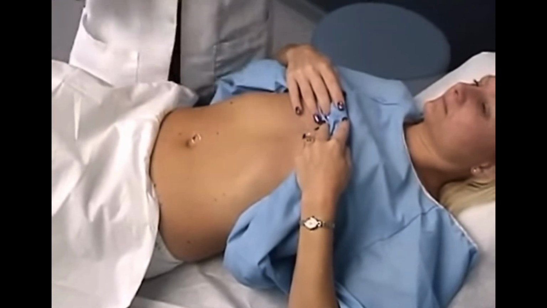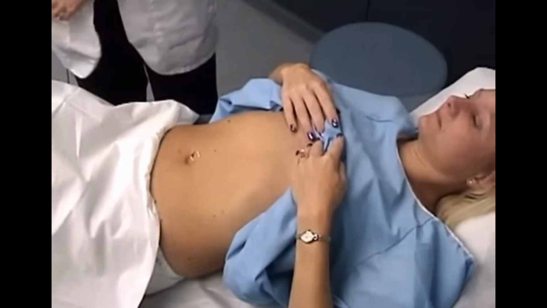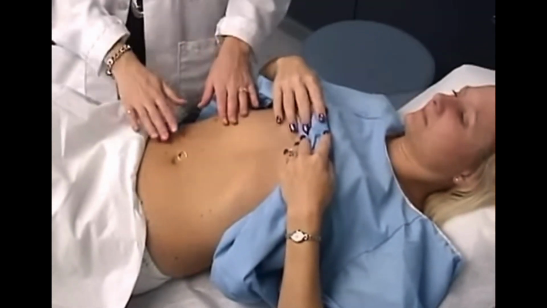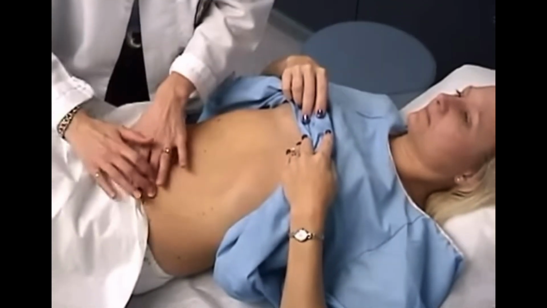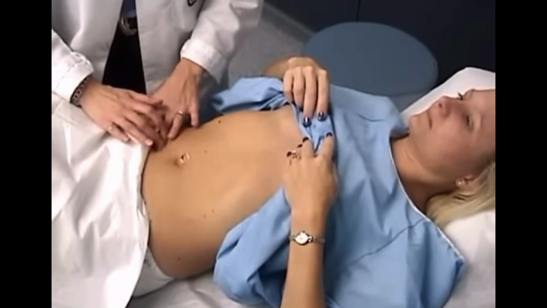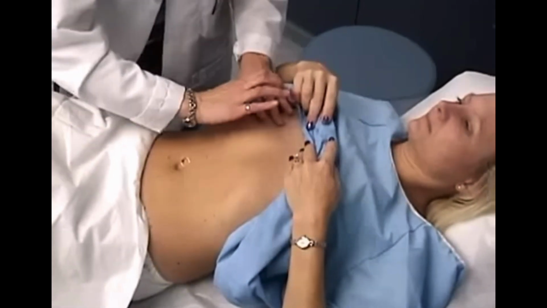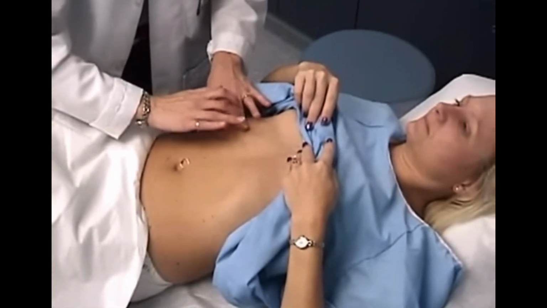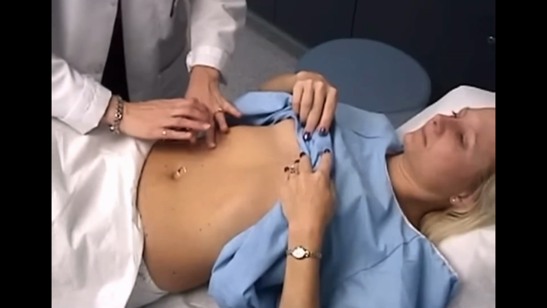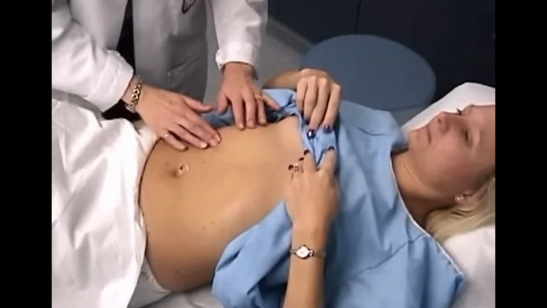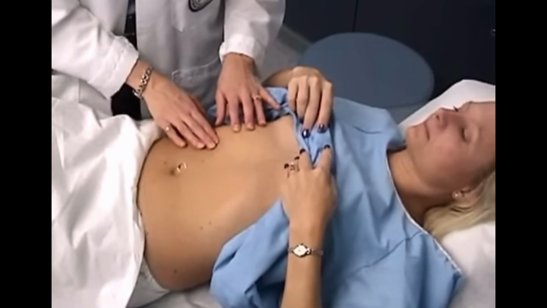And there are no bruits. Okay, next I'm going to percuss the abdominal quadrants, and percuss for the size of the liver. And it should be between about 6 and 12 centimeters, okay?